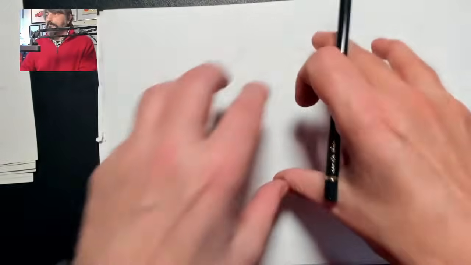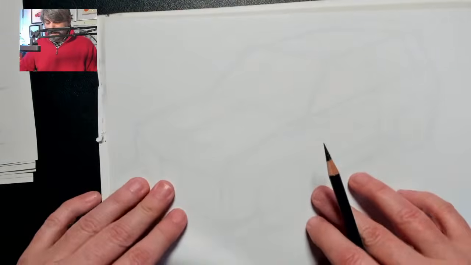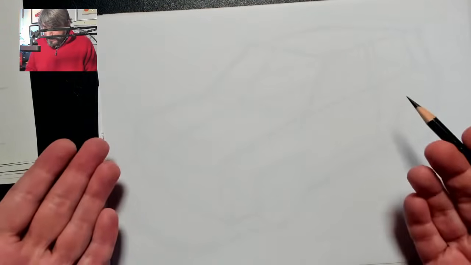Okay, so now that I have it, this is a box, it's not a real car. But now I can go freestyle, because I have here everything I need to make my sketch. You see? It's easy that way. You don't have to struggle all the time.